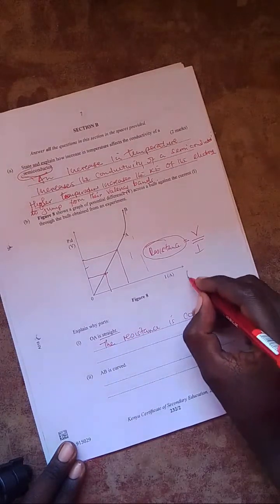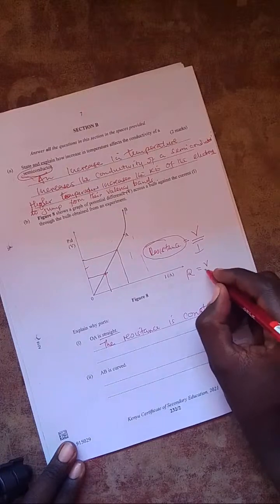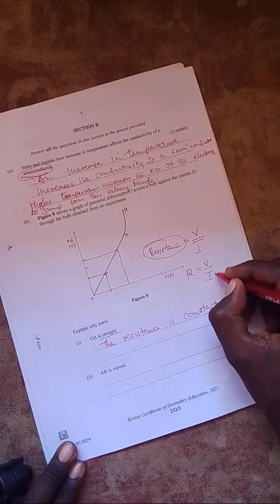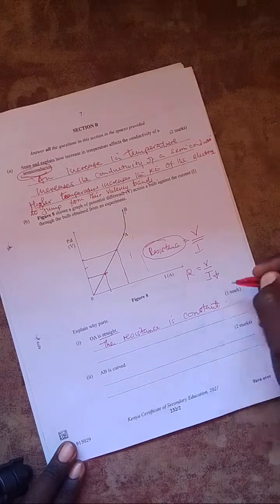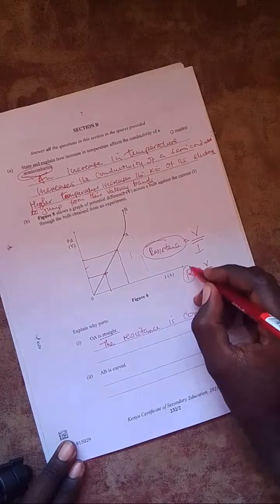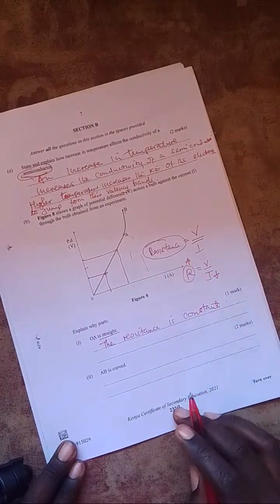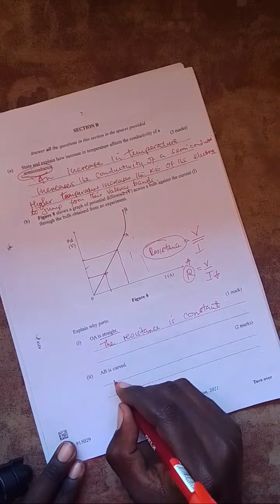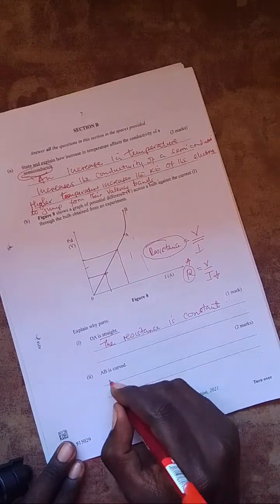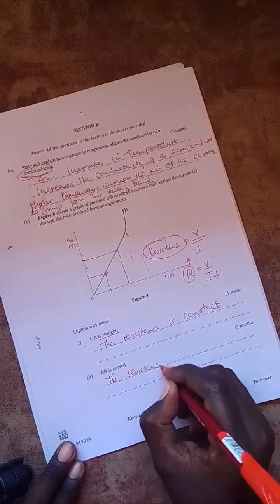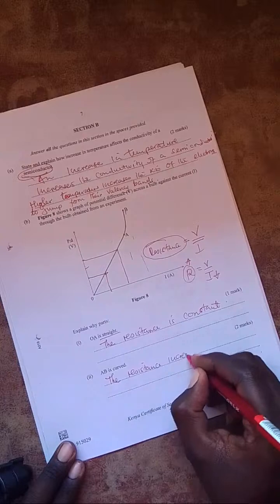So if you have the formula R equals V over I, and I is a small value, then we expect R to increase. Therefore, at AB, you can say the resistance increases.